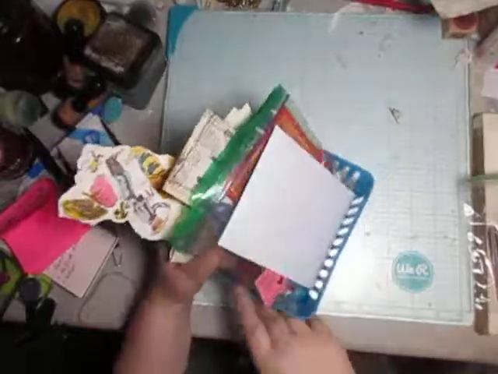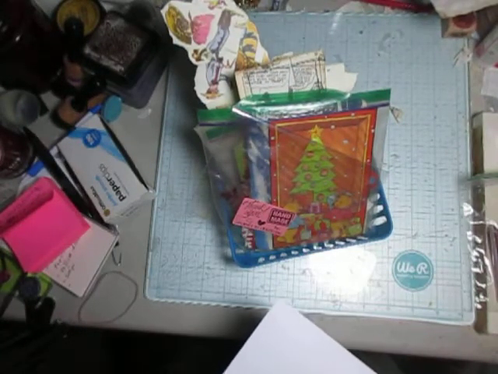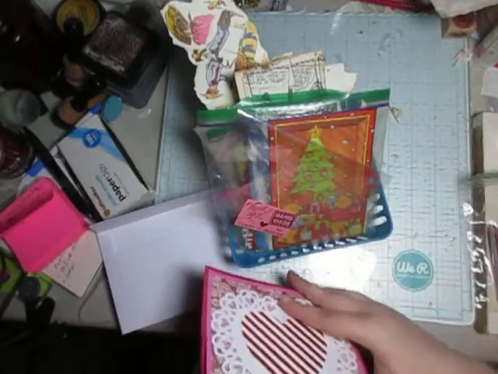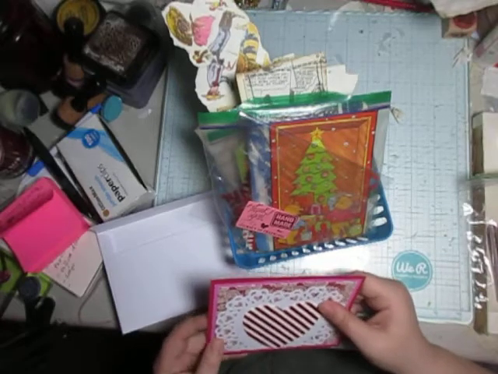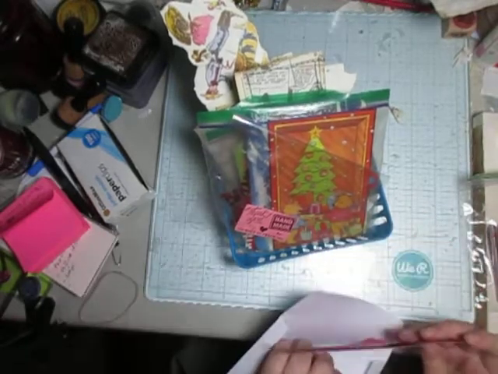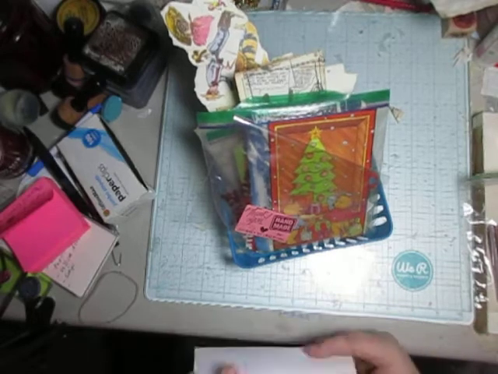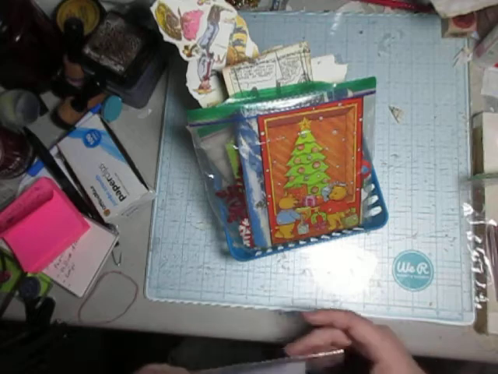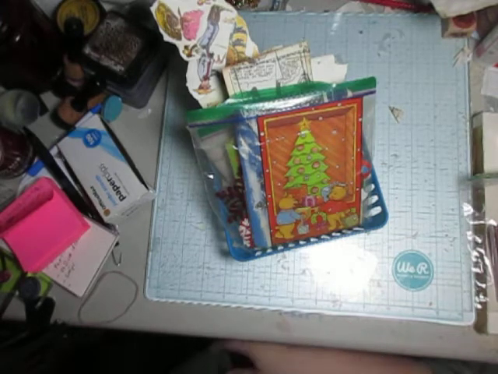Here's another bin that I've been playing with and not really doing anything with. I got this card as a thank you from Journey of Crafting. I don't know what I'm going to do with it, but it doesn't need to be right there.